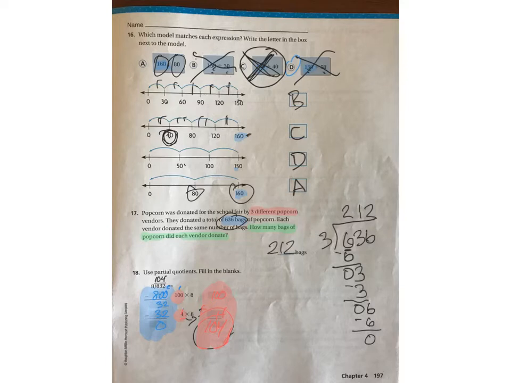I'll give you a minute to write that down, and I'm going to switch over to our last page of our Chapter 4 test review. All right, I'm going to give you 5, 4, 3, 2, 1, and here it goes. Boom and boom. All right, so here comes our last page of our test review.